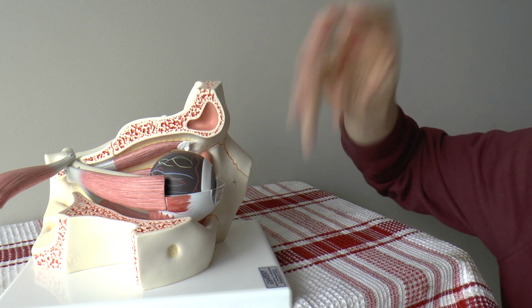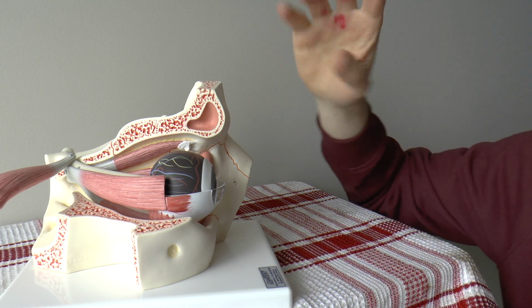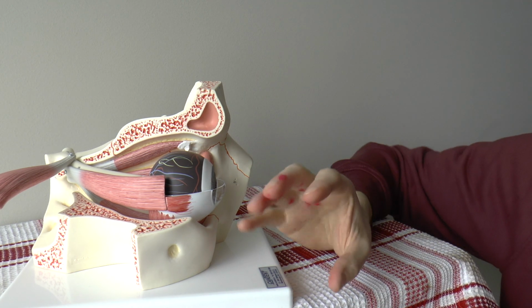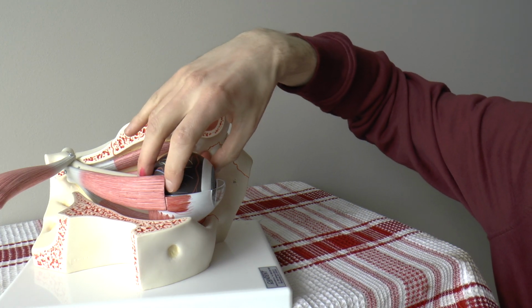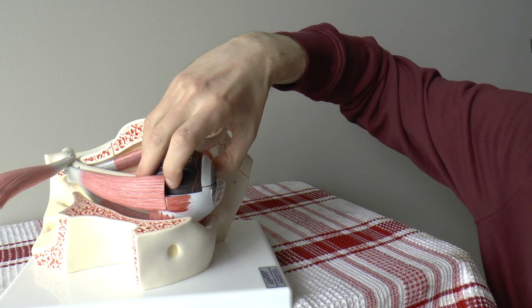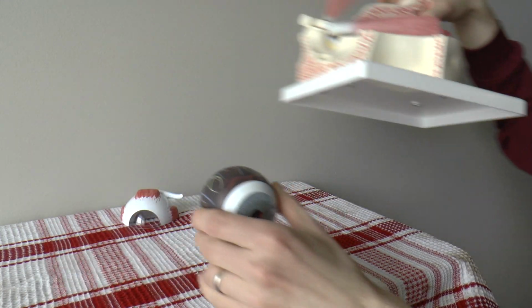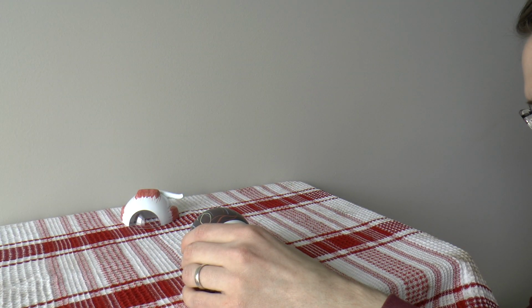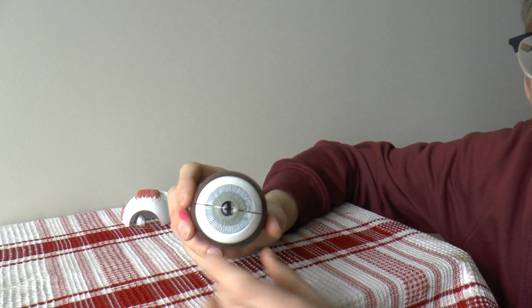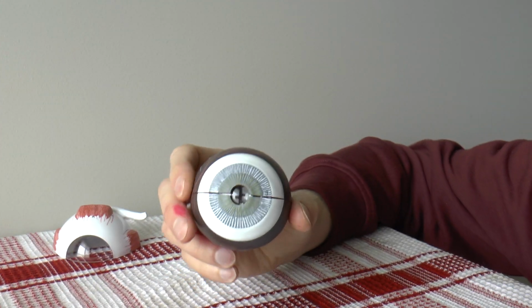Let's not get into the layers of tissue, because that, again, that's a fun one for anatomists, but I'm more interested in the cognitive neuroscience of this. So let's say that I just take this out so that I can show you. Okay. Now I have an eyeball. Let's take this out. That gets that out of the way. Okay. Now I have an eyeball, and I think I can zoom in a bit.